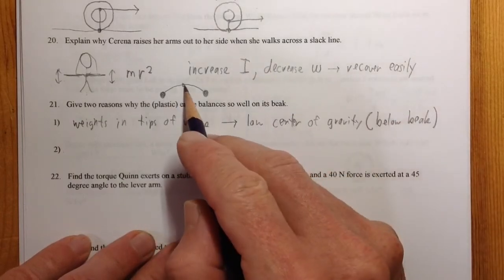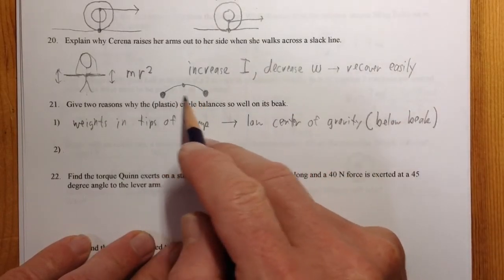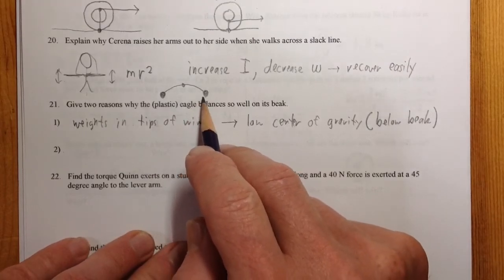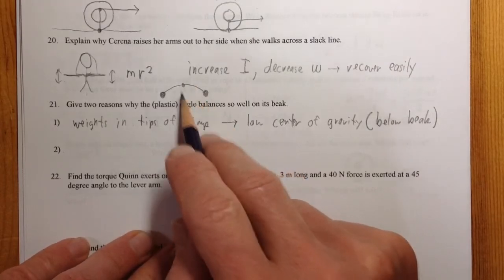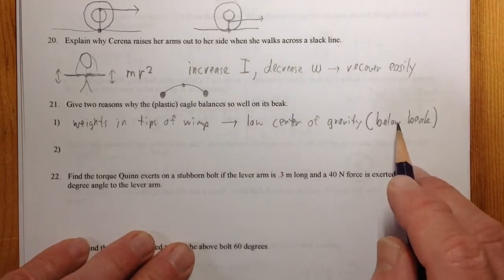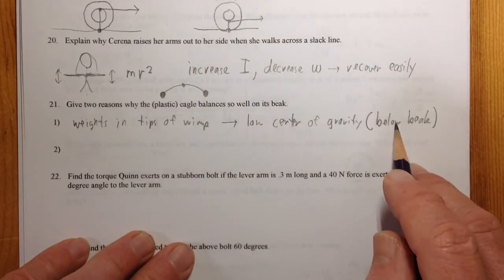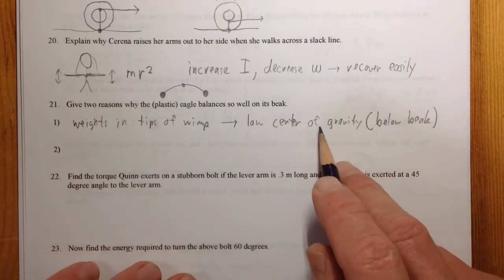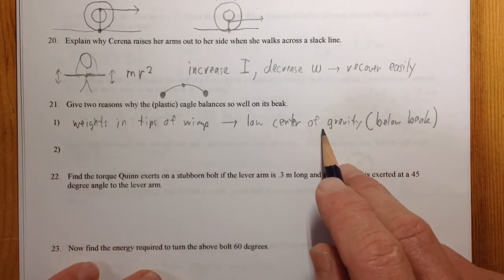Just like a tightrope walker, where he can have the center of gravity below the rope. Normally you can't do that on the ground, right? I can't have my center of gravity below my feet; you've got to be above the ground. But if you're on a tightrope or the beak or something, you can have the center of gravity below the balance point. That makes it really stable, because if it goes back and forth, you're raising the center of gravity and it wants to go back down.